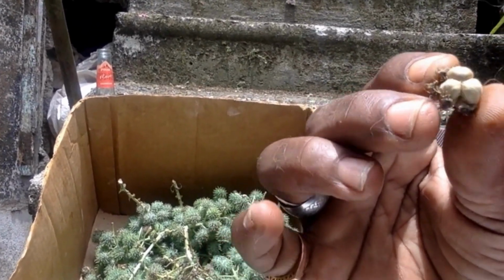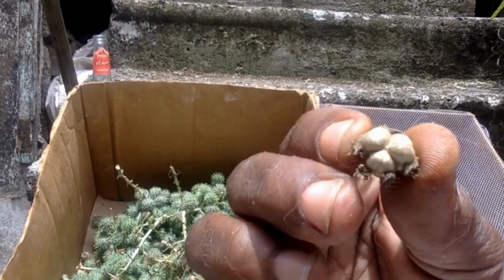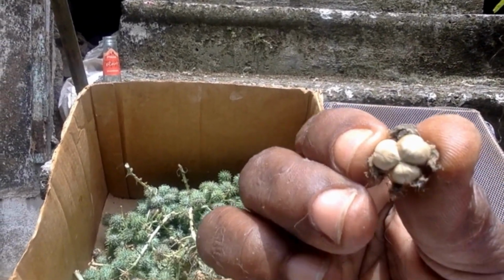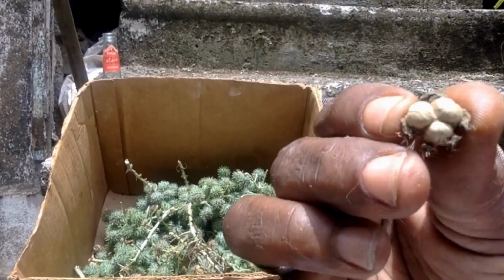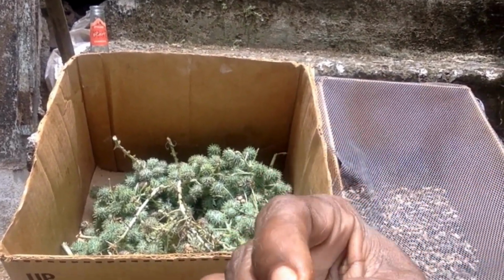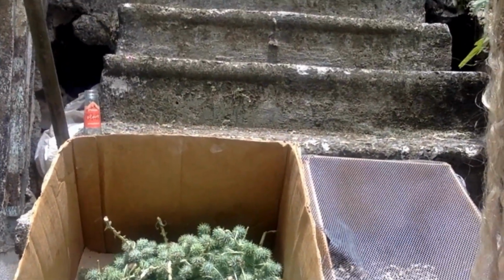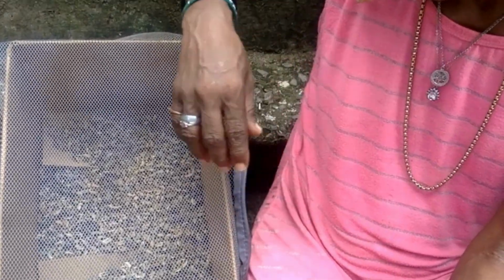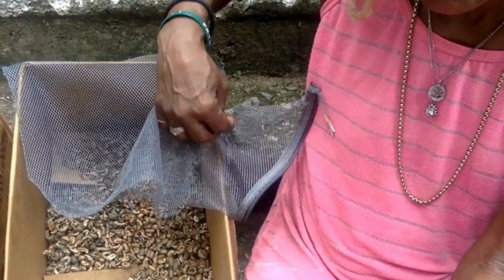So the castor bean actually has 3 sections to it, and in each of these sections is a castor seed. What you have to do is get that seed out of the bean. When the bean starts to dry, it begins to pop those 3 sections into single sections.